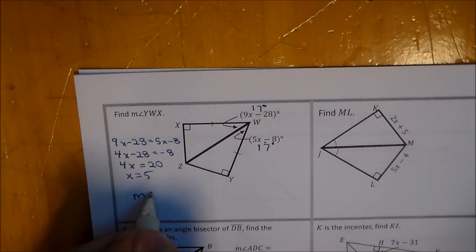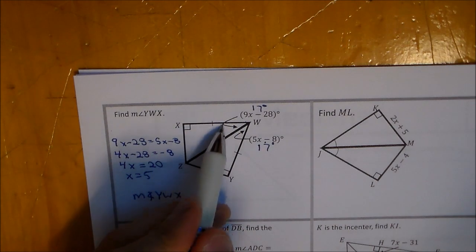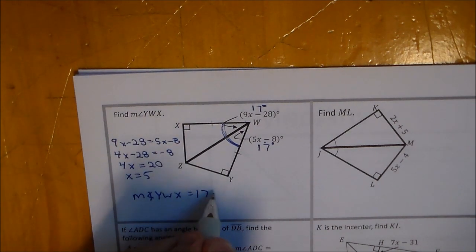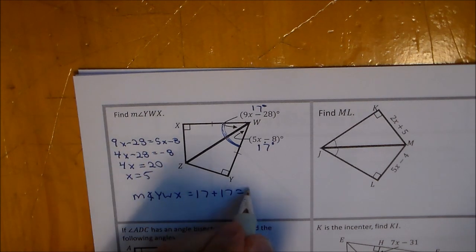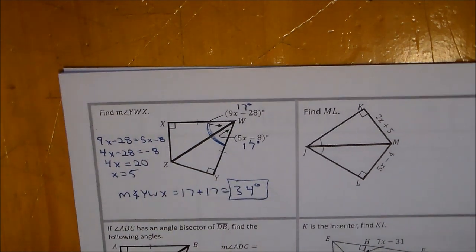But what we need is the measure of angle YWX, which is the entire, or the two angles that we have here. So that's just going to be 17 plus 17, or 17 times 2, which is 34 degrees.